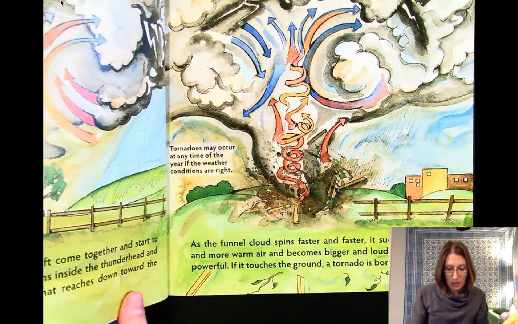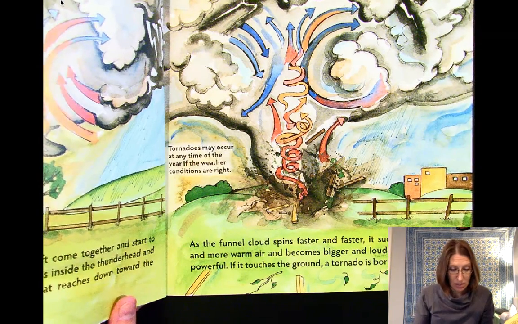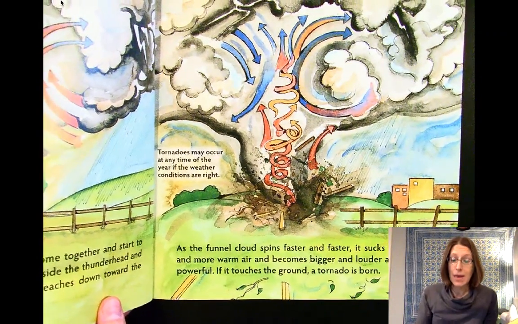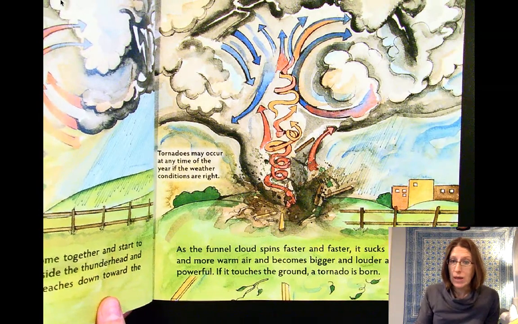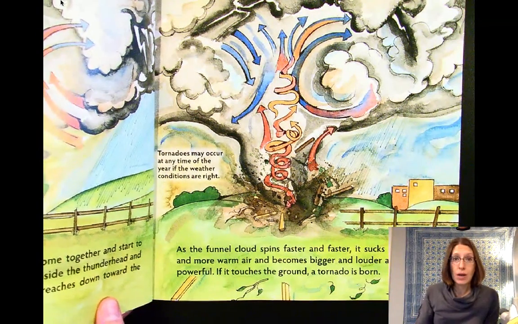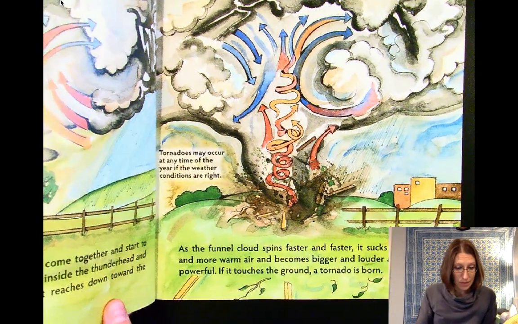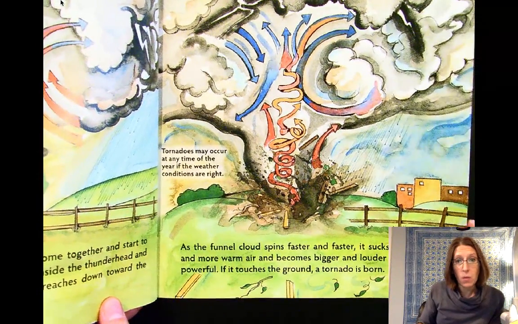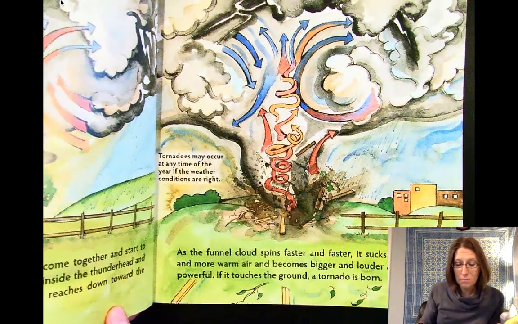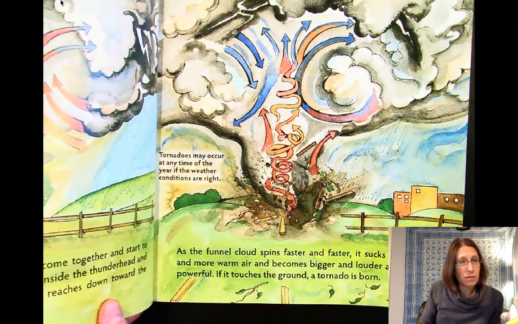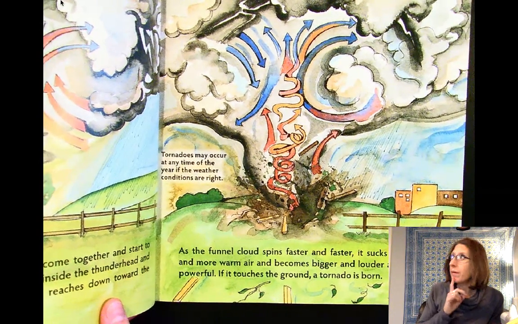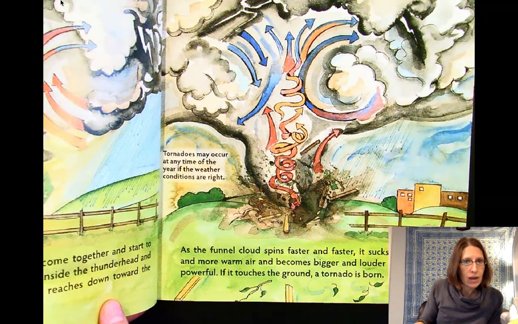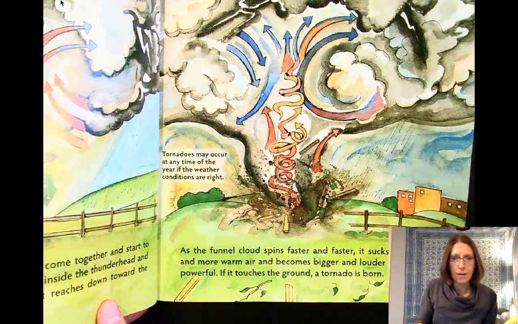As the funnel cloud spins faster and faster, it sucks up more and more warm air and becomes bigger and louder and more powerful. If it touches the ground, a tornado is born. Here it says tornadoes may occur at any time of the year if the weather conditions are right. And usually in Minnesota, this would happen during what time of year? Mostly summer. Yeah, when we have that warm, humid air.